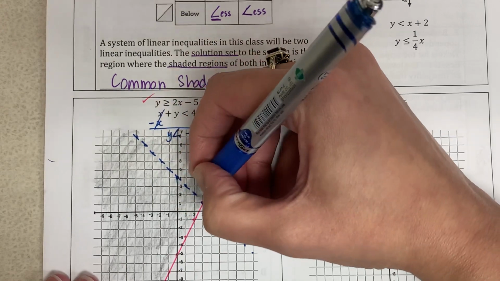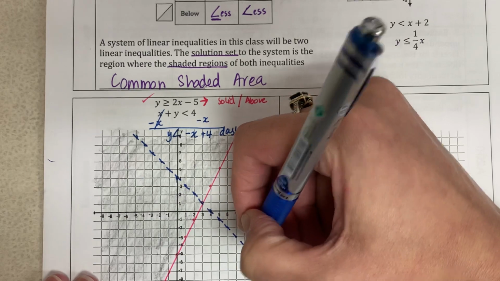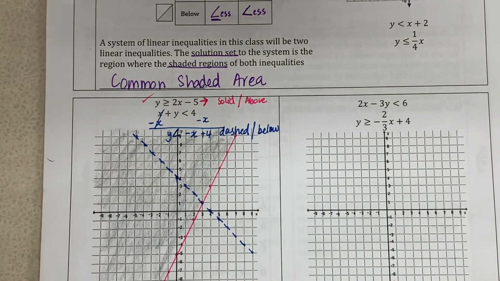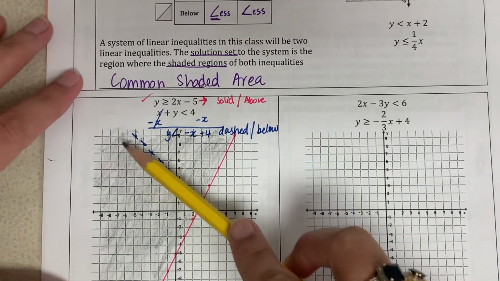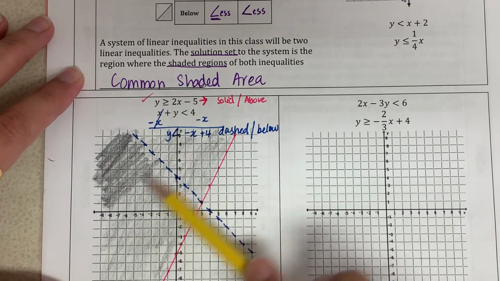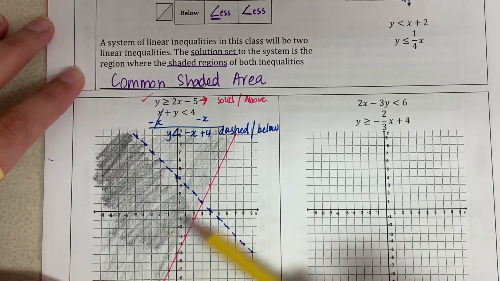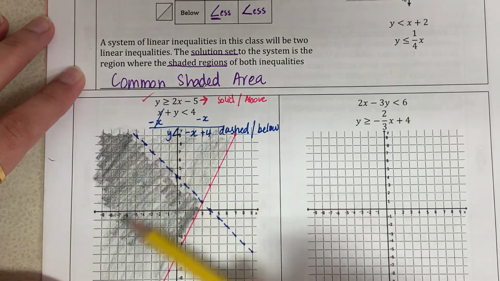Ruler. There you go. My line is there. And shading will be below this line, and as you notice, I'm only going to shade over here.